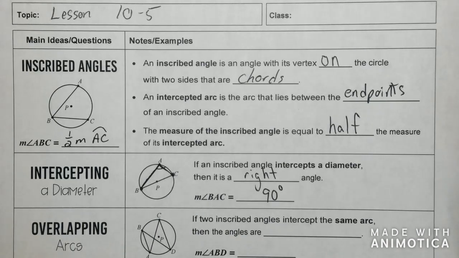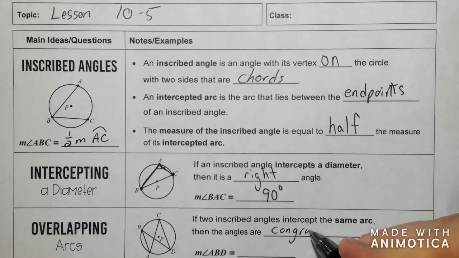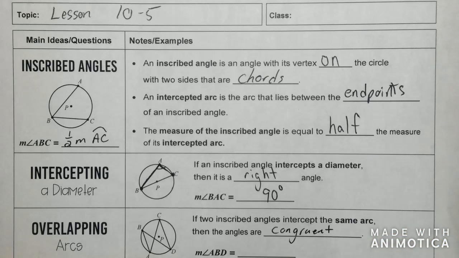Okay. Then we have a case with overlapping arcs. If two inscribed angles intercept the same arc, then the angles are congruent. So in this figure, angle ABD, because they intercept arc AD, is going to be congruent to angle ACD because it also intercepts AD.